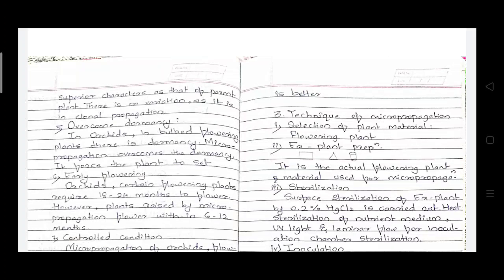Then the third important step in micropropagation is sterilization. Sterilization means the material will be free from microorganisms. Surface sterilization of explants by 0.2% mercuric chloride is carried out. Then heat sterilization of the nutrient medium, and UV light and laminar flow for sterilization of the inoculation chamber.